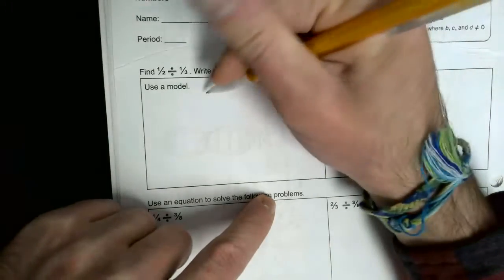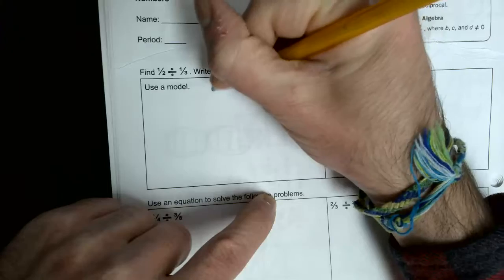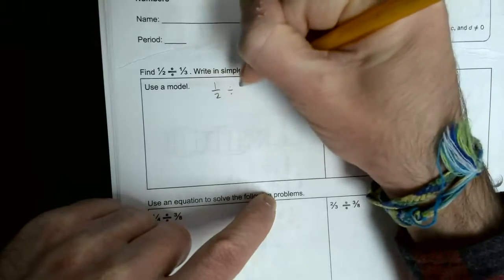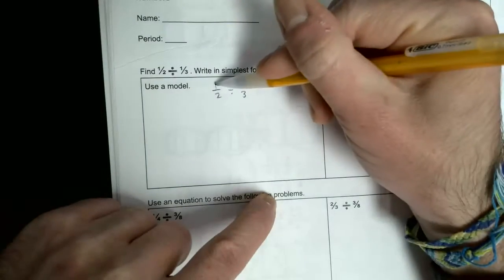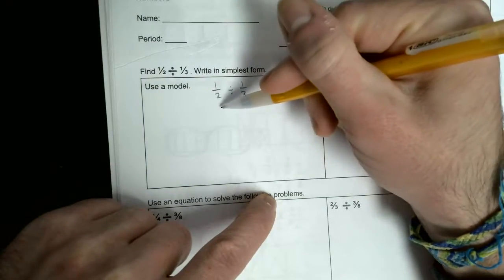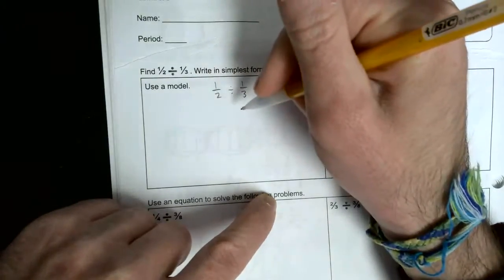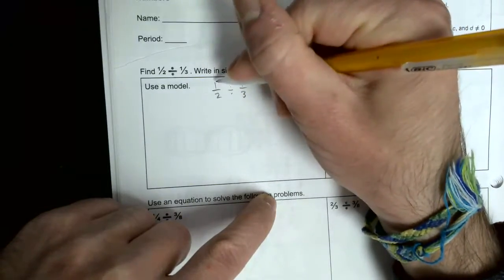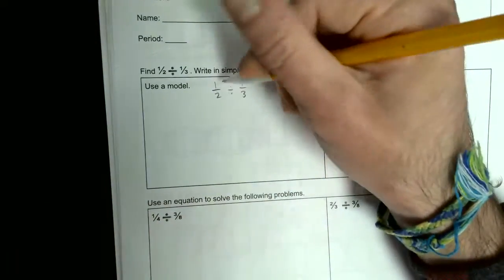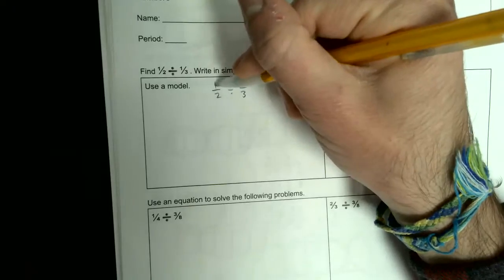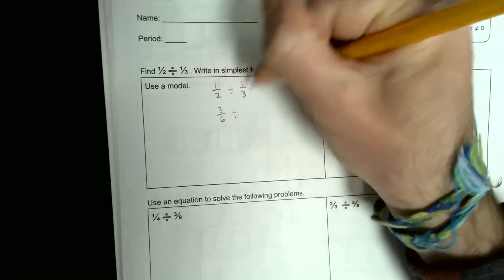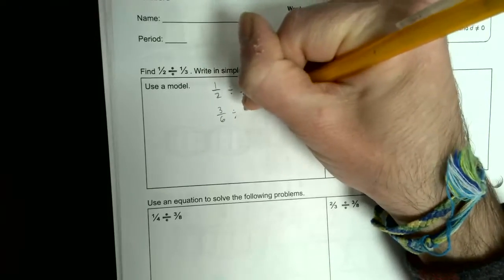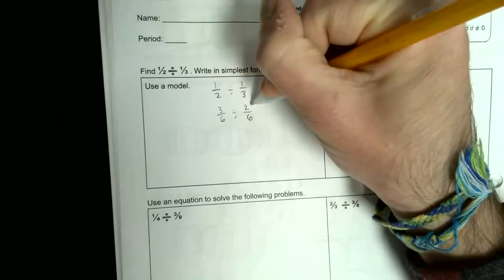So actually to use a model, what we'd have to do is change these so they have the same denominator. So it's the first thing we'd have to do. 2 and 3, their least common multiple is 6. So if we change them both to sixths, then we can use the model. So 1/2 would be 3/6 divided by 1/3 would be 2/6. And now we're going to use this to help us make the model.